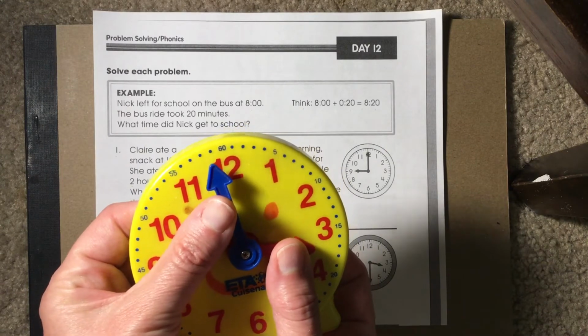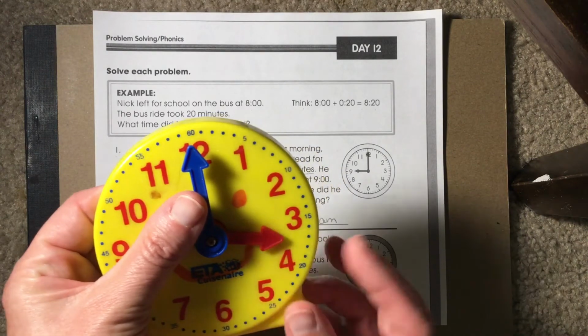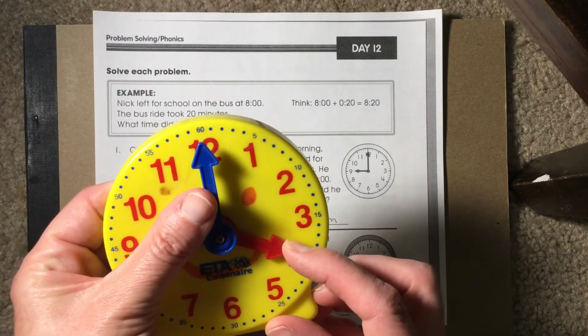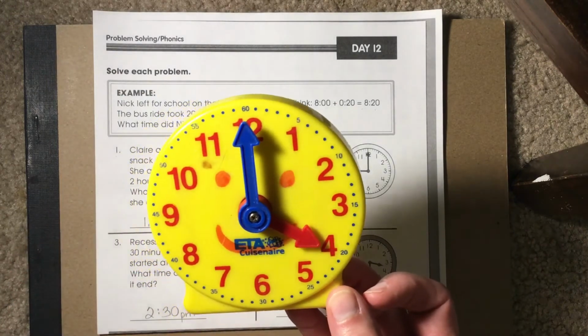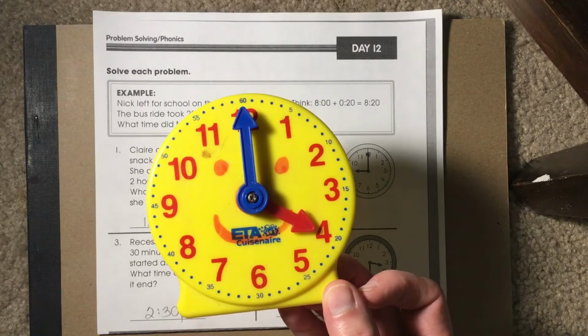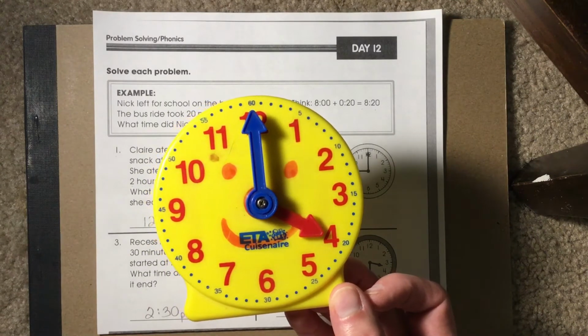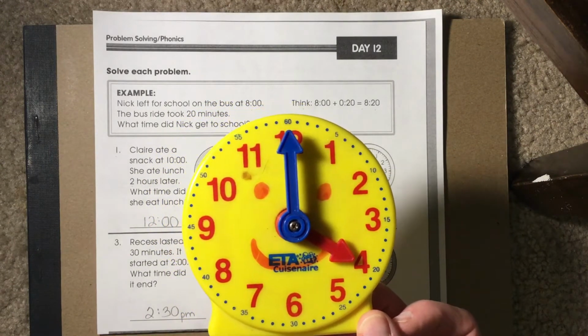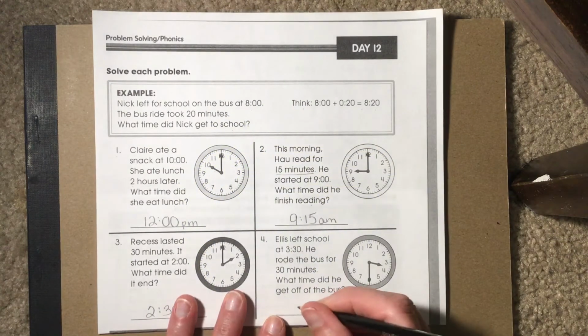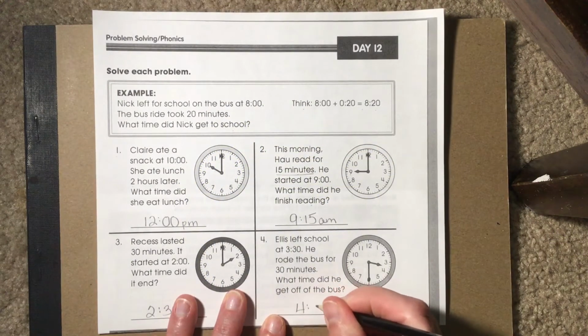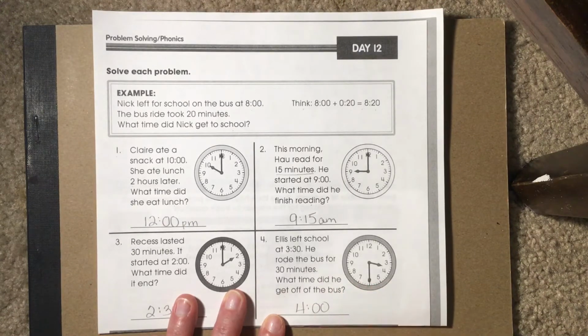We're going back to the 12, which means o'clock, and it becomes 4 o'clock. So 30 minutes past 3:30 is 4 o'clock. And that is our answer.